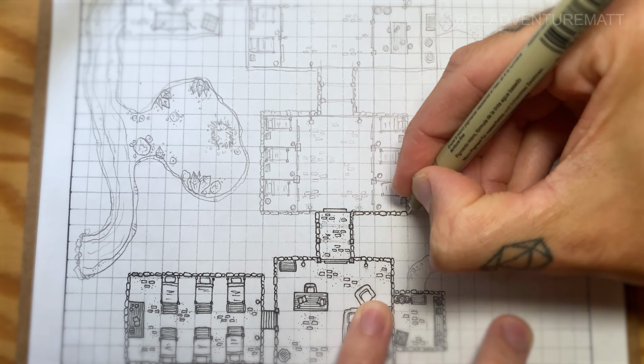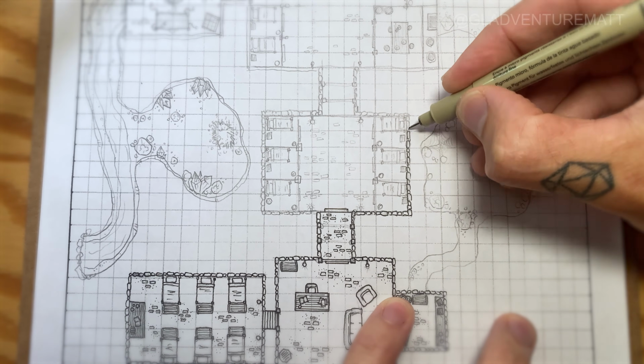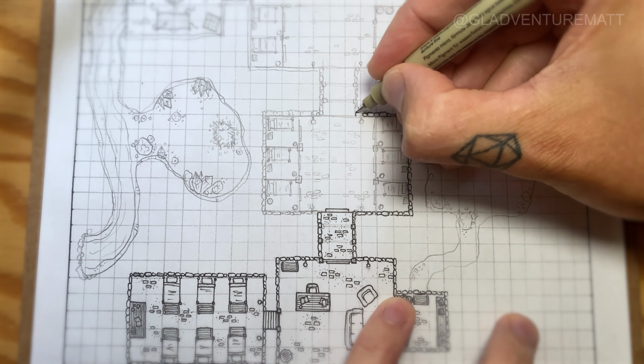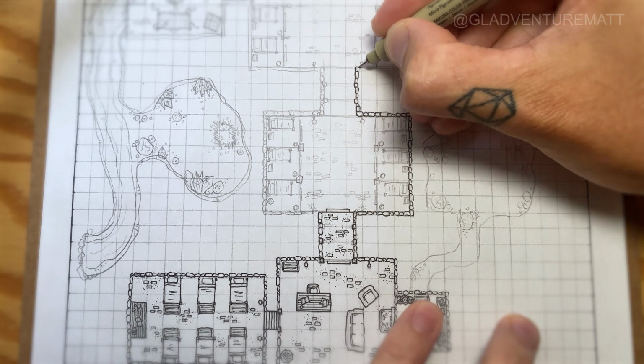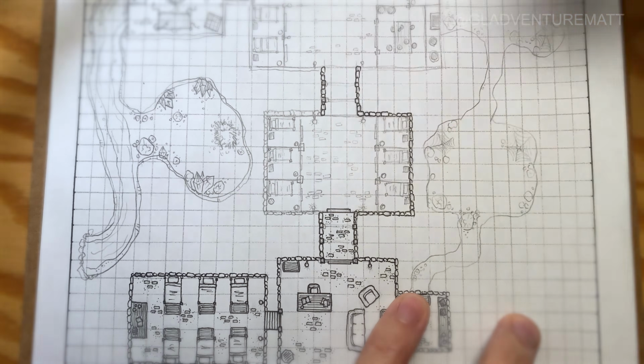Now I'm back to doing more wall work with a thicker pen, making that change for all those bordering, thicker lines. All of these small details don't really need to be included on your main battle map when you're playing a session.